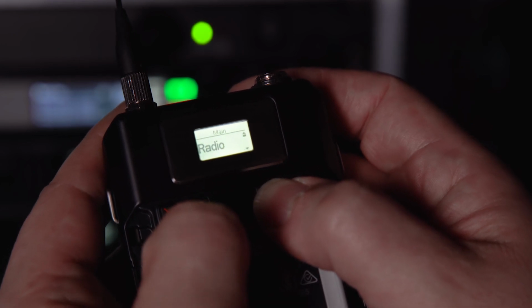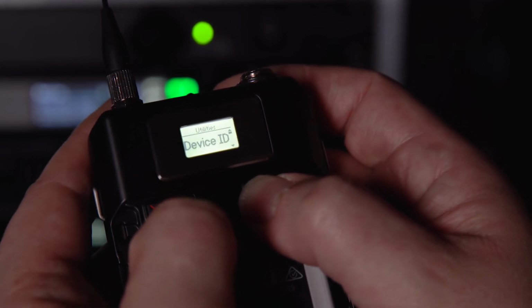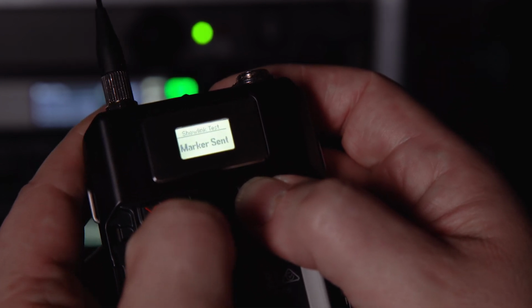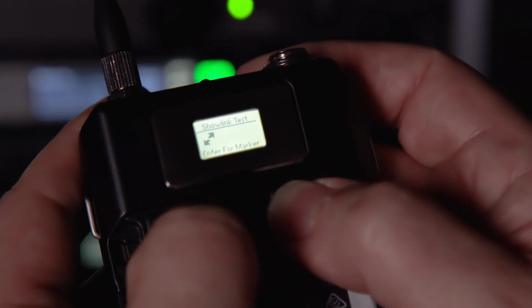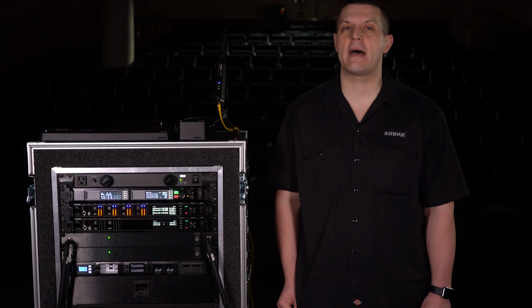Access the ShowLink test in the Transmitter Utilities menu and do a walk test to check coverage levels. As long as you see 1 bar or more, you'll have full ShowLink control. If the bars drop to 0, adjust or add more access points to remove any gaps in coverage.